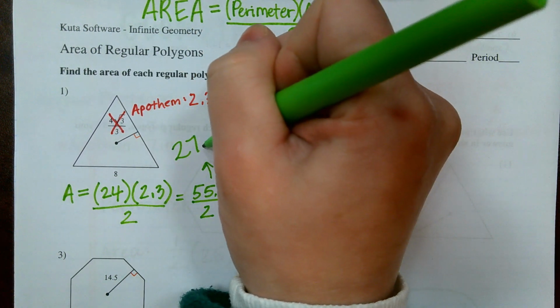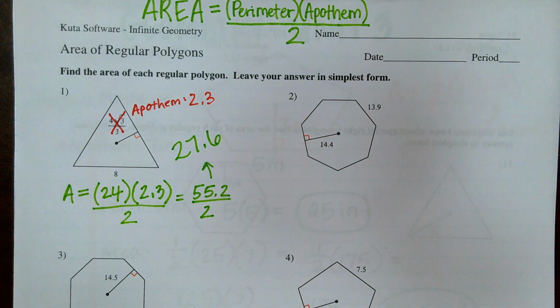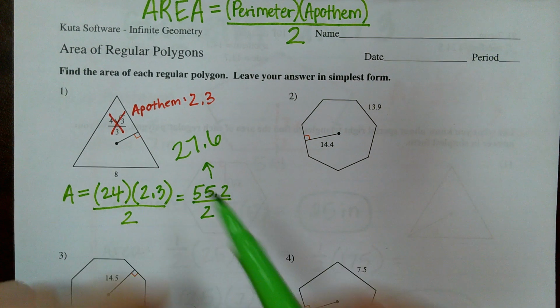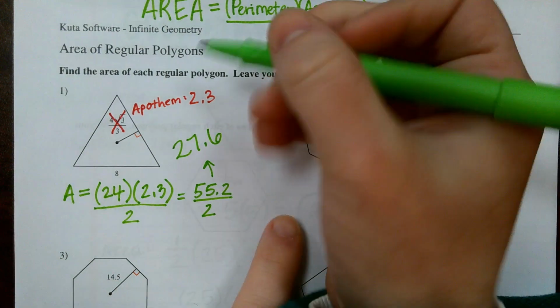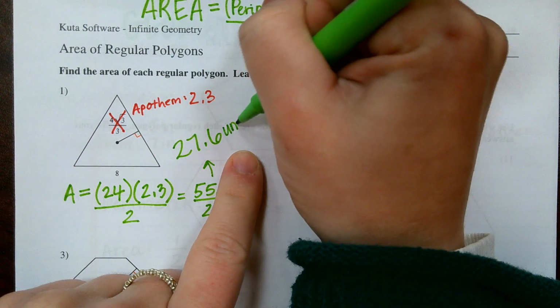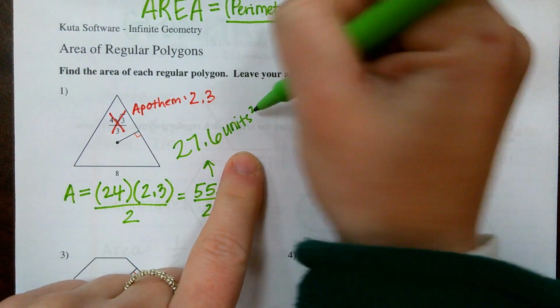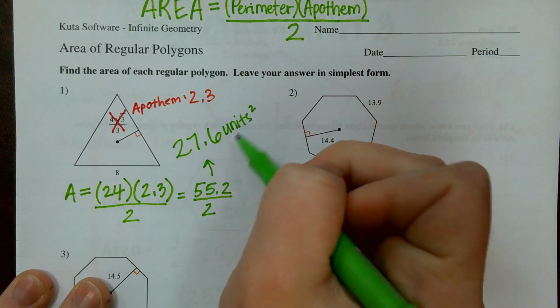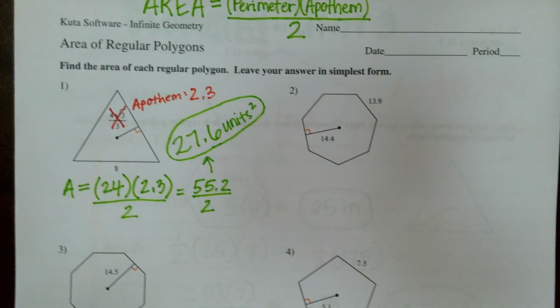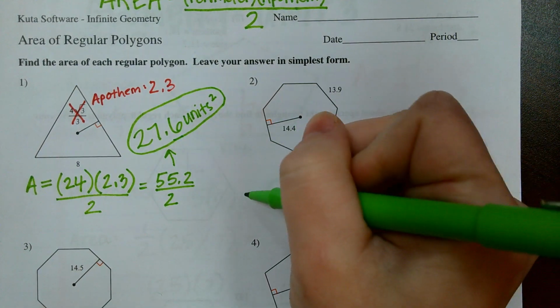Perfect. 27.6. And I know I told you that since there's no units, you don't need to write anything other than the number, but I kind of forgot that I guess when you don't have labeled units, we just call them units. So if you wanted to label it, you could say units squared. And I will circle that. That's our answer. Perfect. Okay, let's look at number 2.